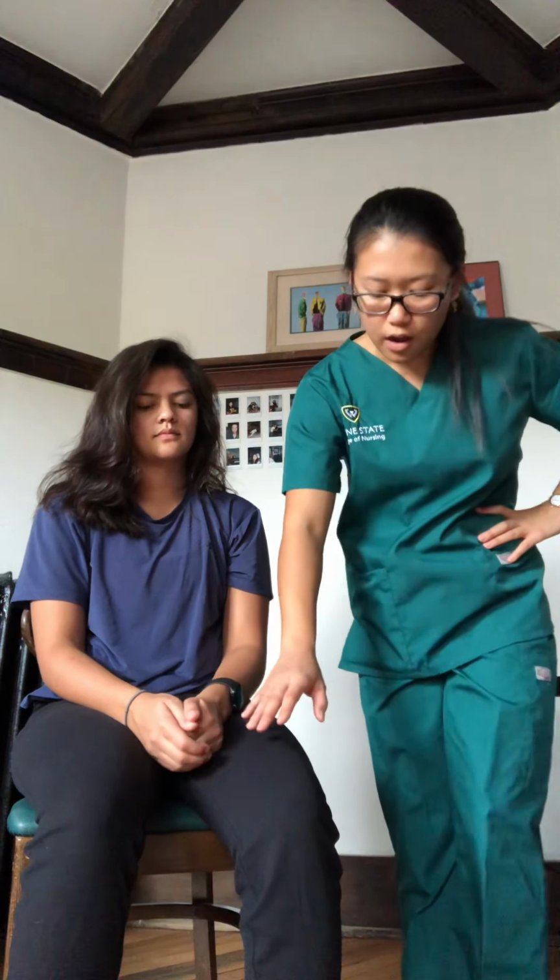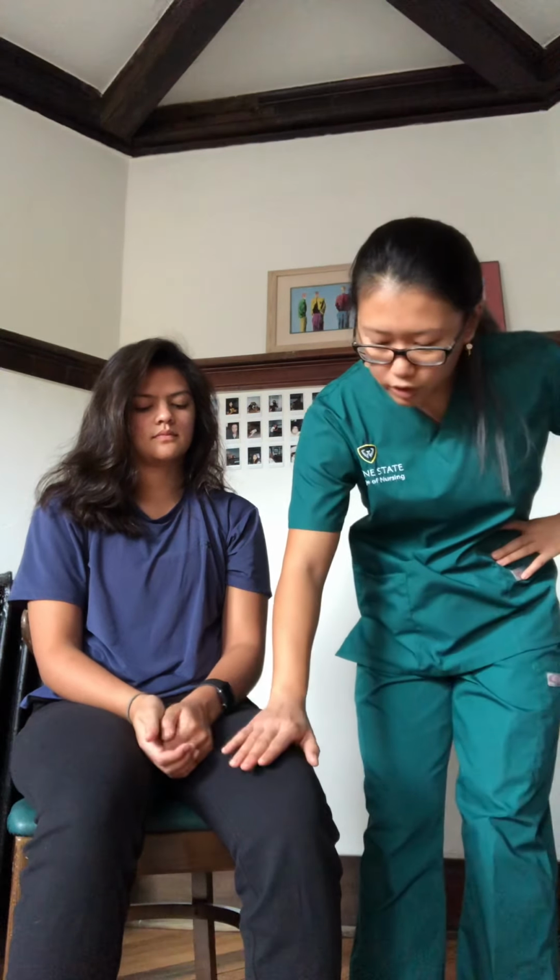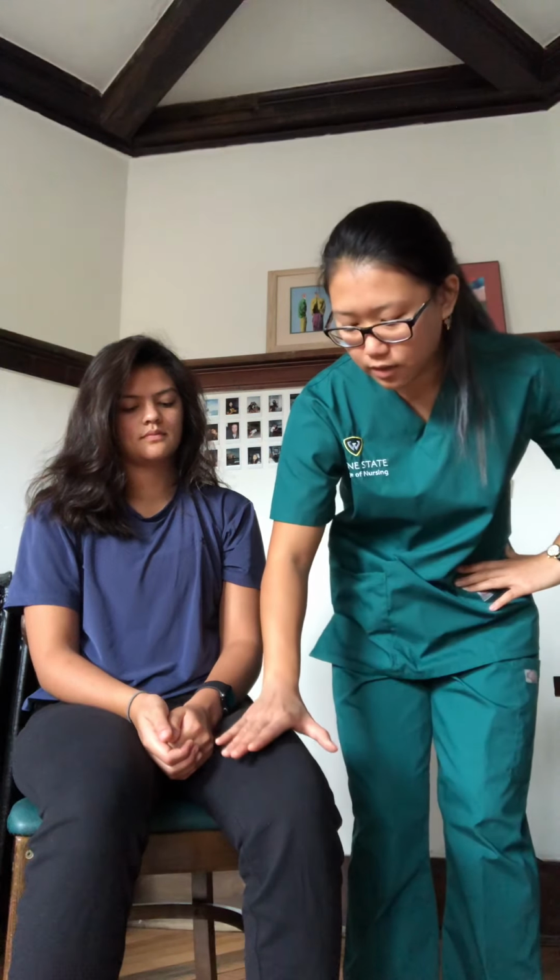So I'll just have her push her thigh against my hand as I apply resistance downward. So you can push up. This is no resistance, and then I'll put you down. Then I'll apply resistance on her leg. Then you can push up against it. Good. So she didn't let me push her leg down, and she pushed up against the resistance.